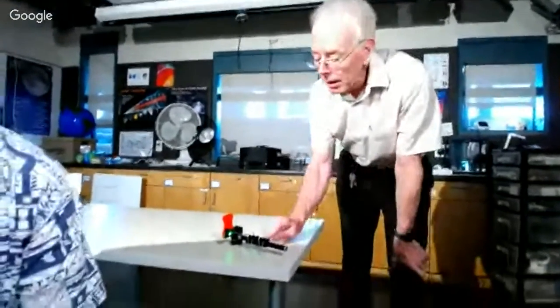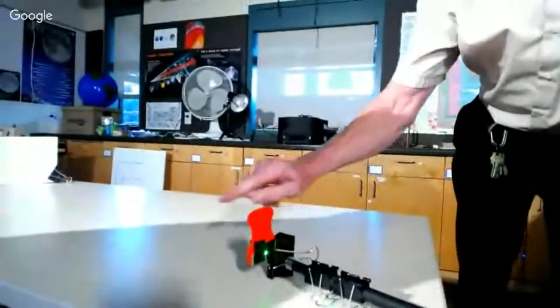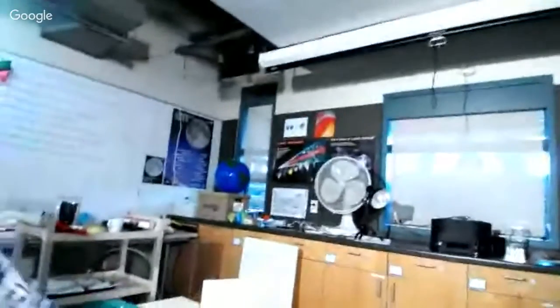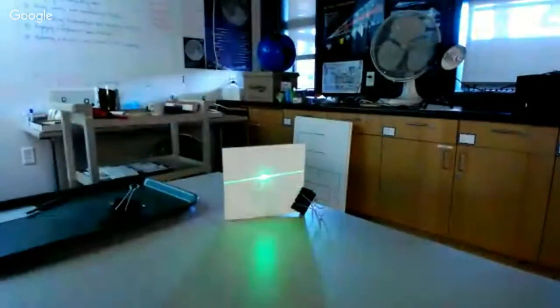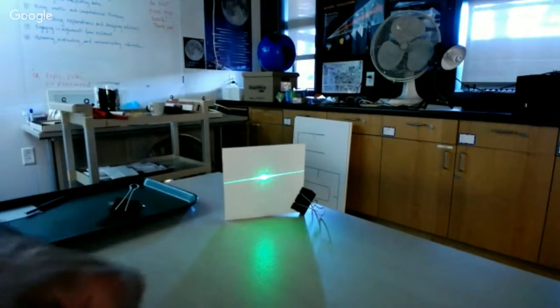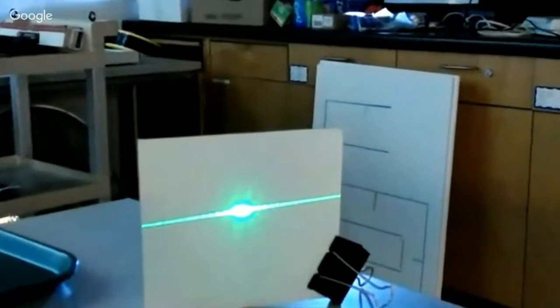Double duty. And I'm shining that at this lice comb right here, which I have black tape on covering all but two slits. The laser beam goes through those two slits, and it heads over there to a card. And there we have the card. As we turn off the room lights, you'll be able to see a pattern on that card. There we go. You'll notice the laser beam is a narrow spot, but this pattern is broad and spread horizontally. That's called diffraction.